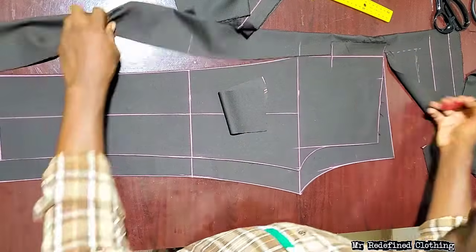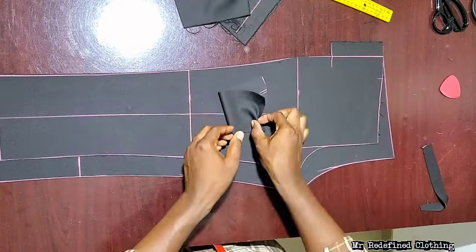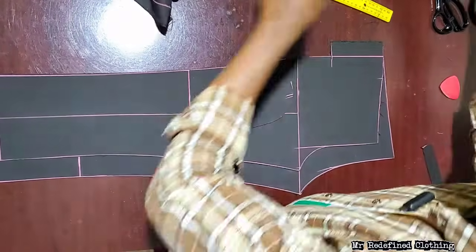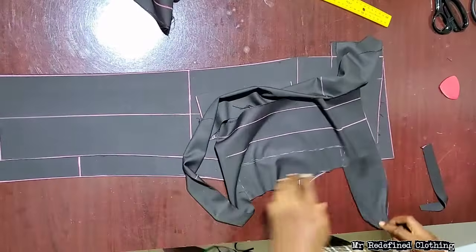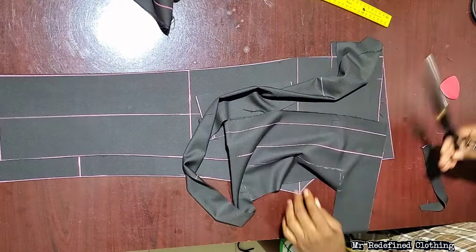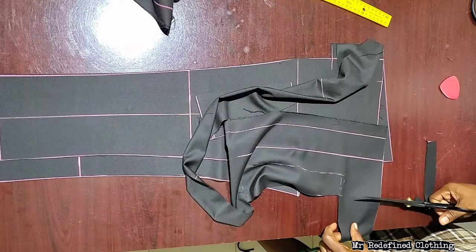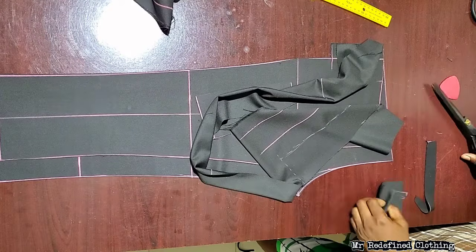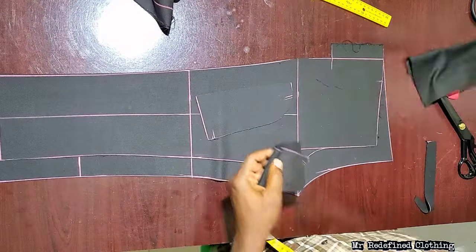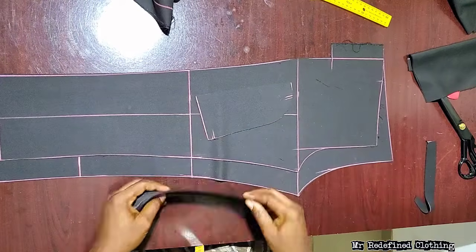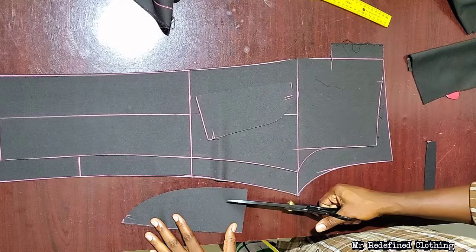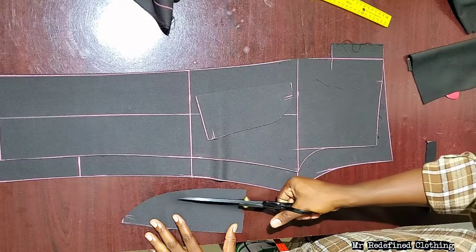So this is the front and the back panel of our kids trouser. So the rest of the components will be cut as well. If I happen to receive enough likes, shares, and comments, I will post the tutorial video on the sewing aspect of this. But however, for those of us whom are smart enough, can still sew this from here.